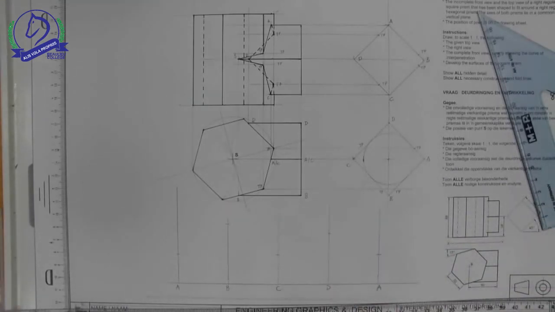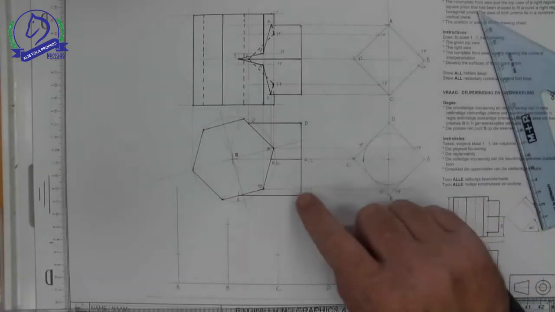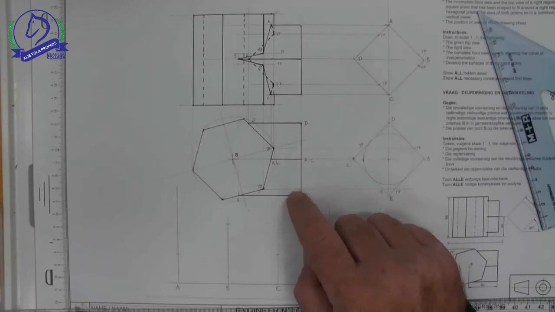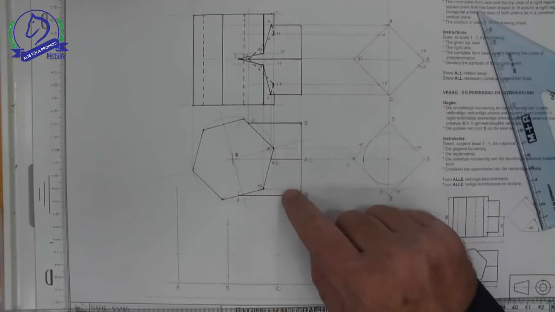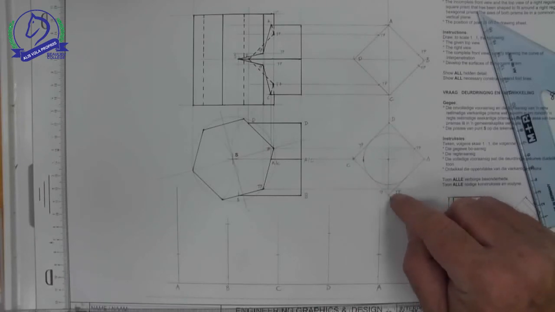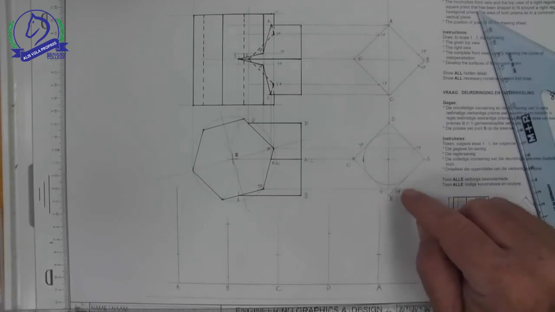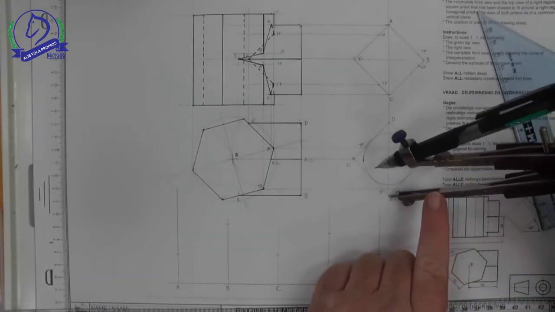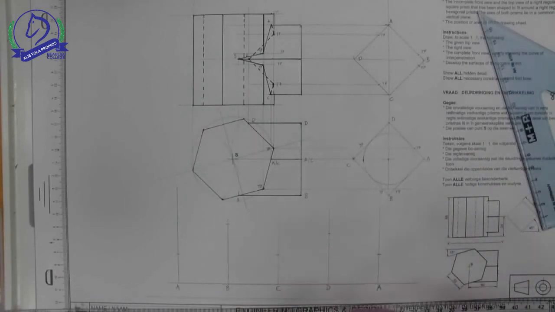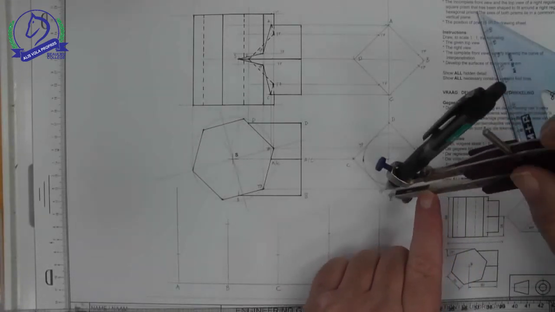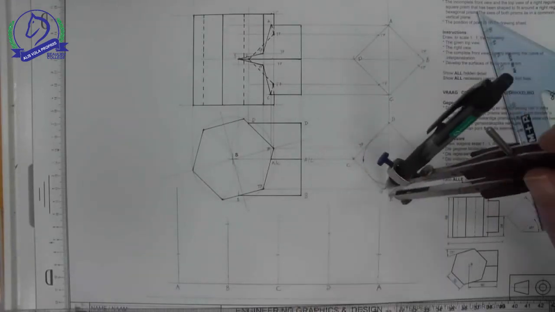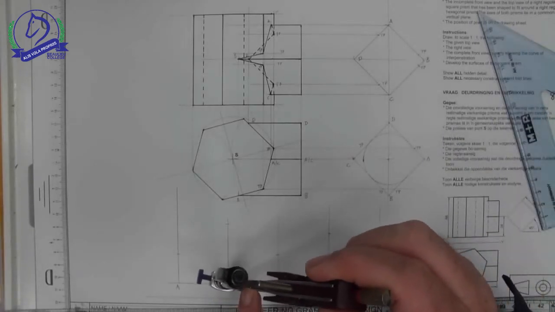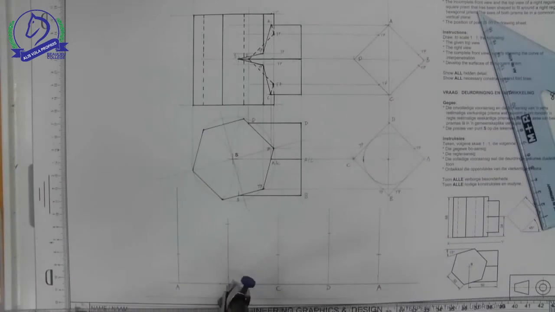Do we have some other points? Yes, we do. We've got our turning point heights. Now remember, we can't take a measurement off the same drawing. So to find where our turning points are, we need to go to our auxiliary view. So here is our auxiliary view, and I'm going to take the measurement from B to the turning point here. I hate small measurements with my compass. I'm going to go to point B. Then what I need to do is mark on both sides of point B for these turning points.